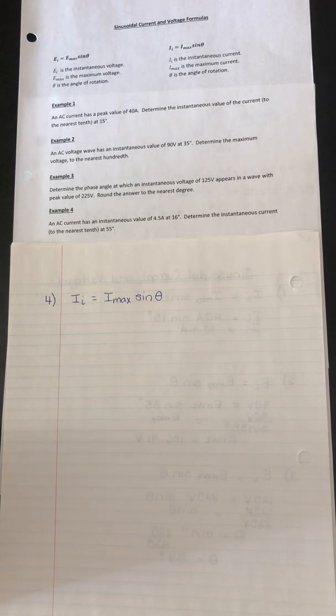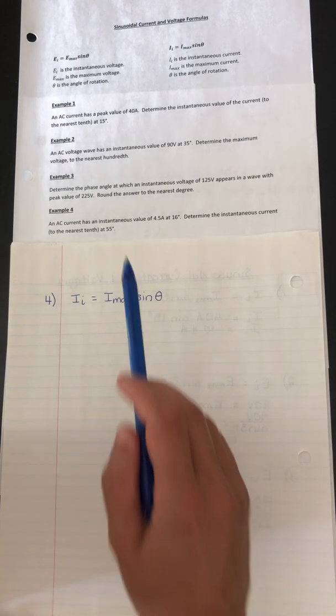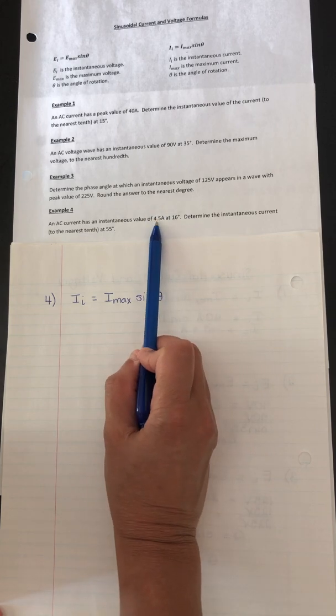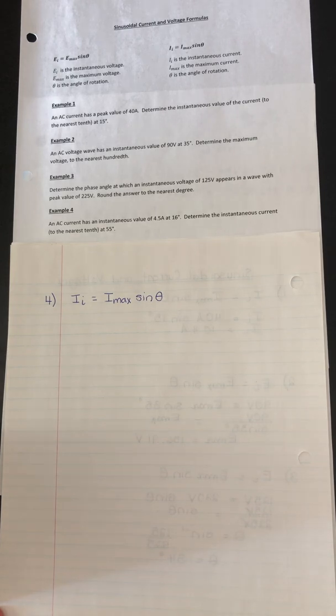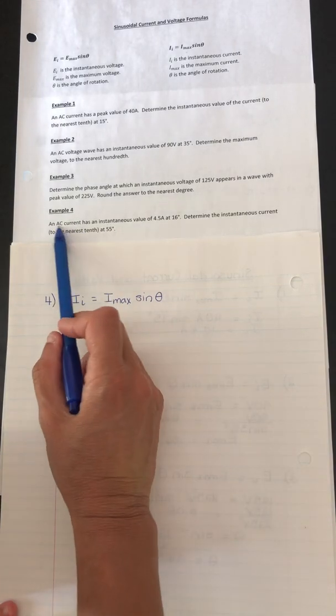So this actually requires 2 different steps. Can you determine what we must find first? If we're given the instantaneous current along with an angle, what can we find first? We can find that maximum current. So that's how we begin, okay? So let's start.